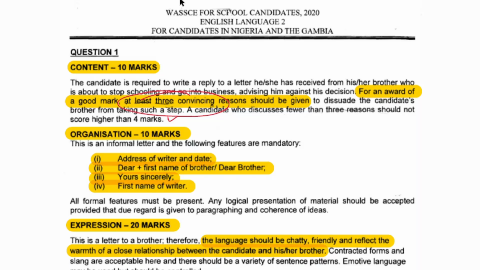For your organization, now the general format for an informal letter and these following features are mandatory. You need to put the address of the writer and the date. That's your own address and the date. You need to put dear plus the first name of your brother, or you can say dear brother. Okay, at the end of your letter, you need to sign it with yours sincerely, and then you put your first name, because this is an informal letter. Okay, so all of these formal features must be present, and you should present your material in a logical manner so that you will have coherence of ideas and proper paragraphs to get your full mark.